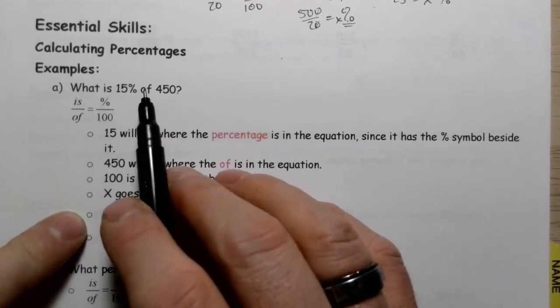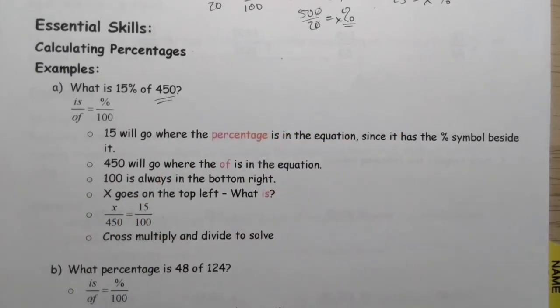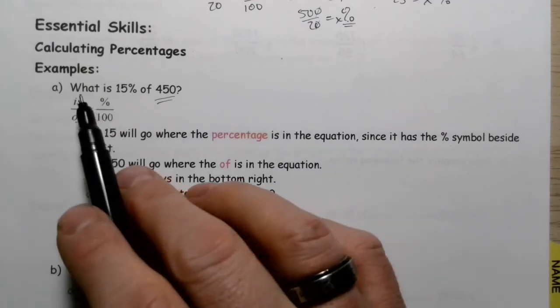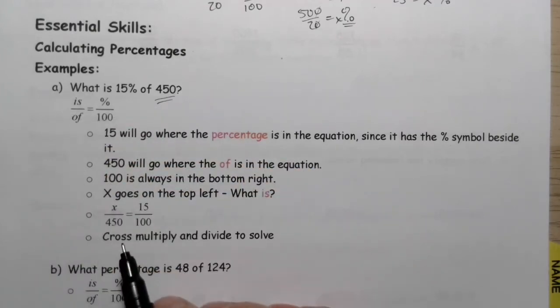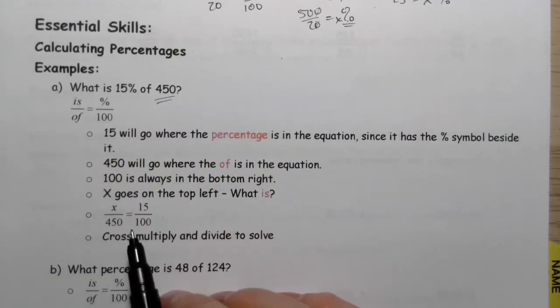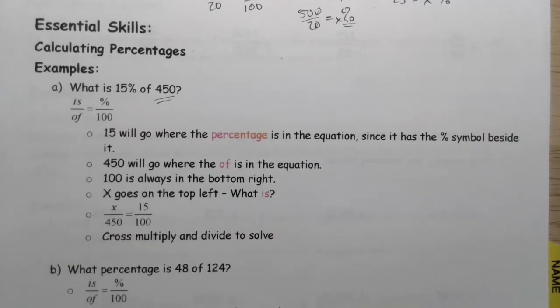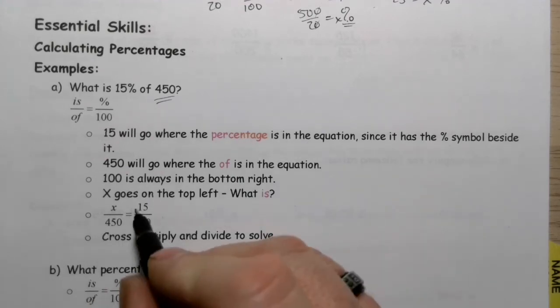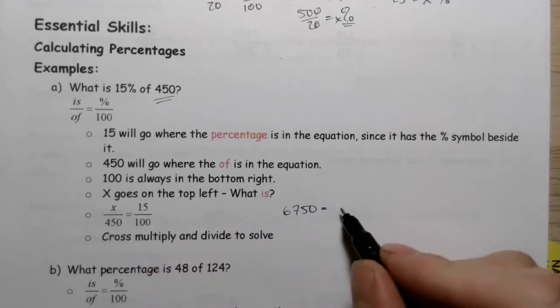Now, "of 450" tells you where that number goes in this expression when we do the cross multiplication. We want to know what the part is out of 450, so we put the 450 where the "of" is. Then we just cross multiply. So this is going to be 450 times 15. I've got my calculator over here. 450 times 15 is 6,750, and that is going to equal 100 times x.